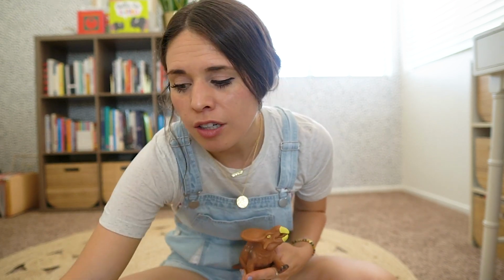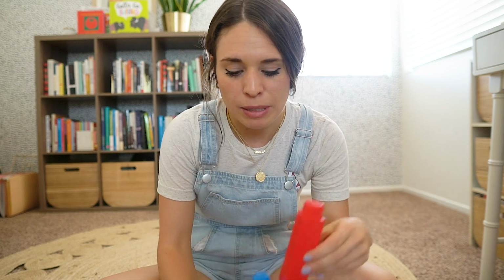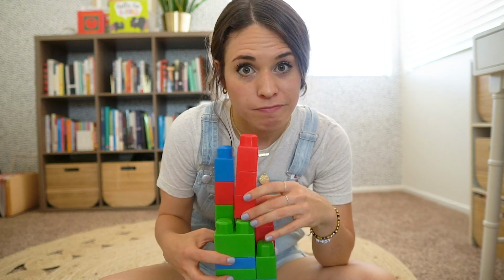So if you're trying to work on joint attention with a really cool cause and effect toy that makes music, first they need to know what it does, right? If you're going to try and work on joint attention by building blocks and knocking them down and having the child look, they need to see that you build them up to knock them down, right?